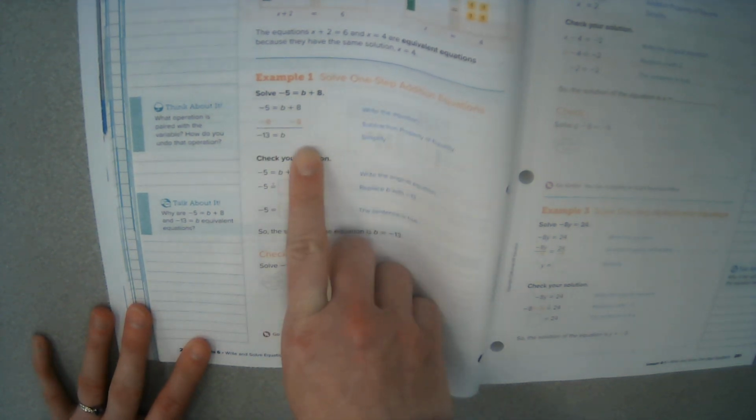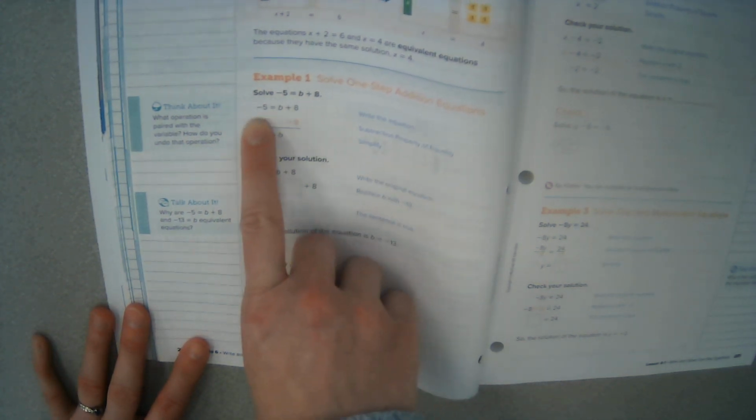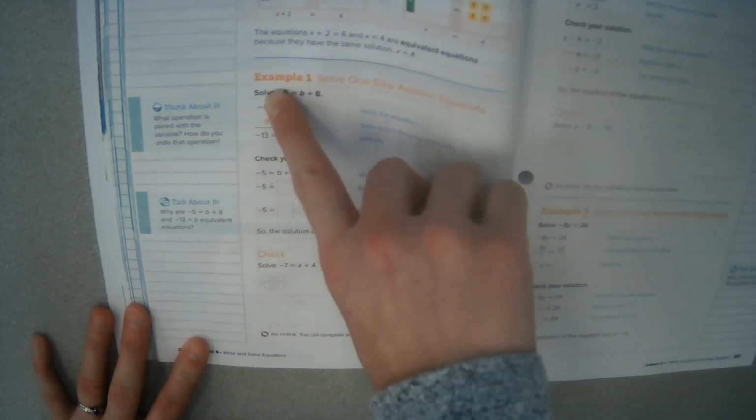So looking at example 1, it's going through how you would show this work. They rewrote the equation. Then below the constant on the left and the constant on the right, they wrote minus 8. So they have negative 5 minus 8. What's negative 5 minus 8? Negative 13. They're both negative. Signs are the same. Find the sum. We're refreshing that with our 8th graders too, so don't feel bad.